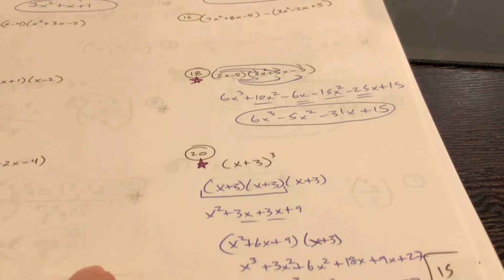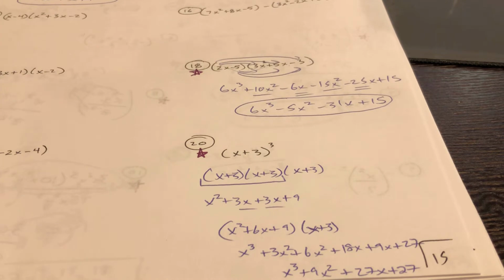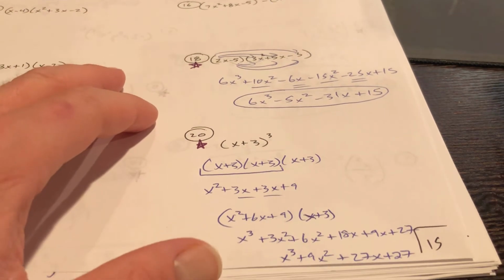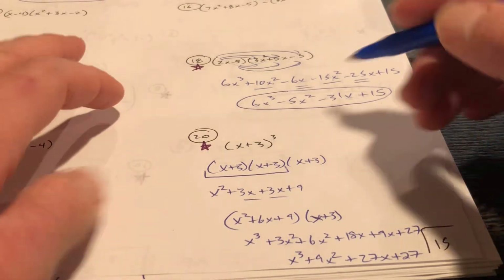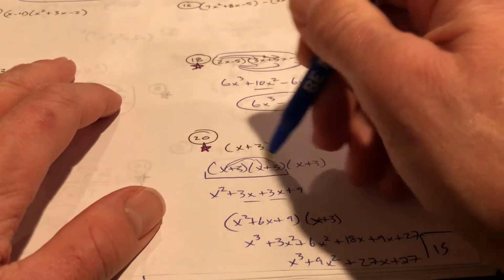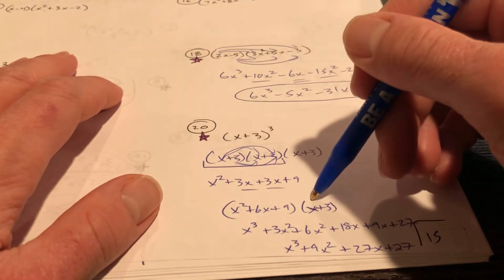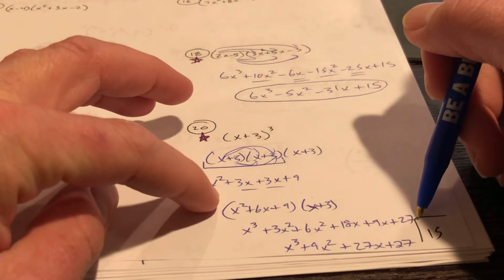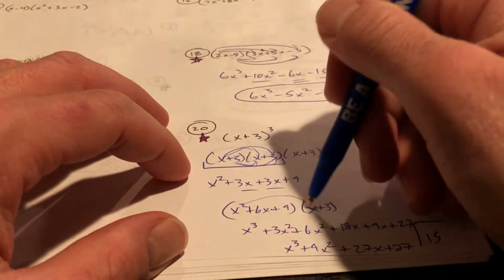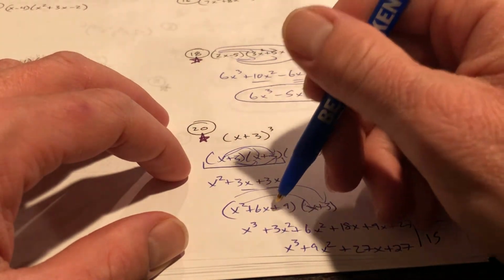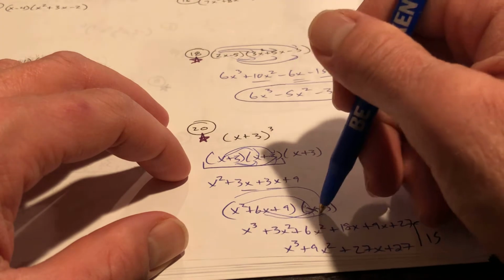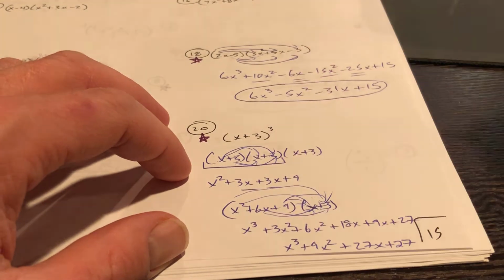All right, on 20, x plus 3 to the third means x plus 3 times x plus 3 times x plus 3. Do this in a quicker fashion soon. I'm going to FOIL here. X squared plus 3x plus 9. And then 3 terms by 2 terms. When I multiply everything out, that gives me 6 terms. Again, x to the third plus 3x squared plus 6x squared plus 18x plus 9x plus 27.